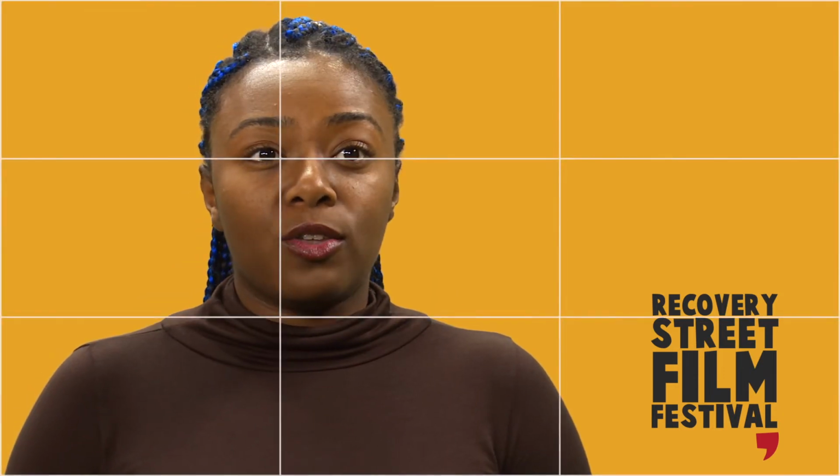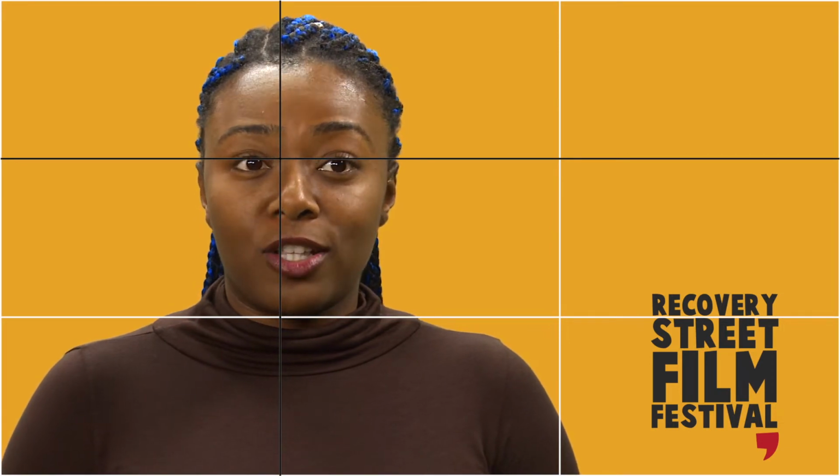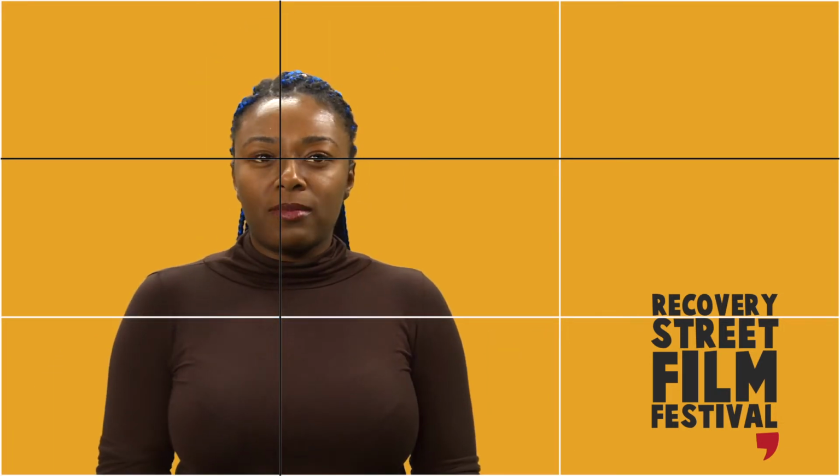If you look at me, you'll see that we've framed my eyes on the top horizontal line and my body is on the left vertical line. Matching our frames like this can help keep a smooth and natural flow between our shots. It can also give our audience a subtle clue of what to expect next. Another thing worth mentioning is where the lines intersect. These points can also be used to frame your subjects too.